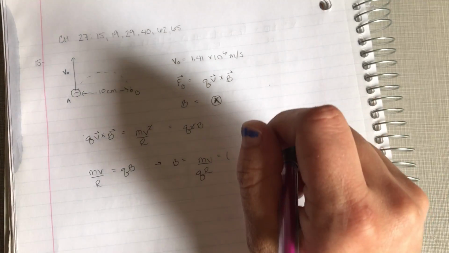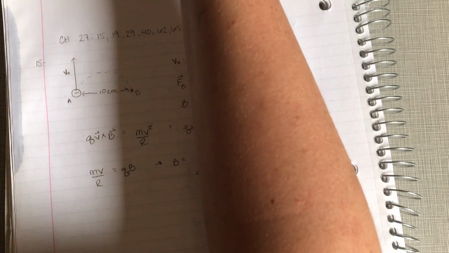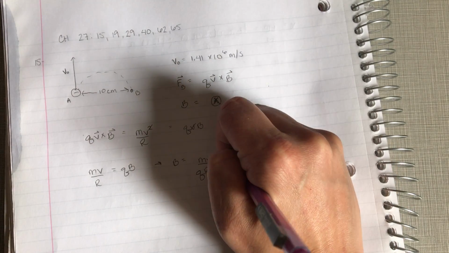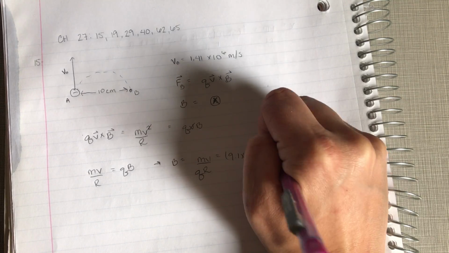So I'm dealing with an electron, so it's like 9 point something something. Let me look it up. Mass of an electron, 9.1 times 10 to the minus 31 kilograms.